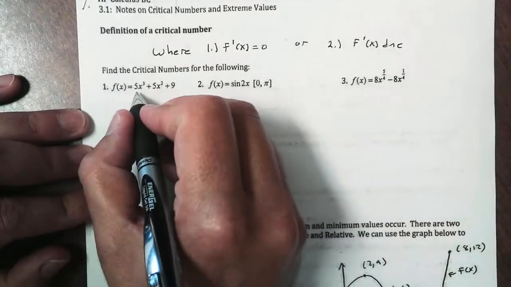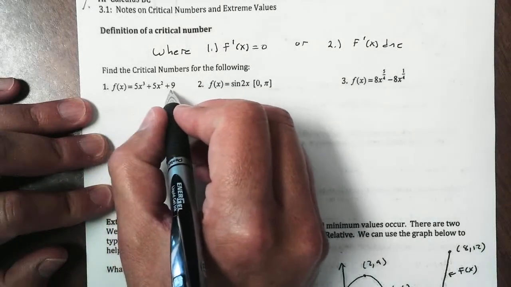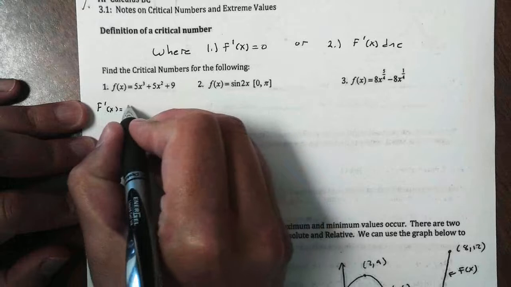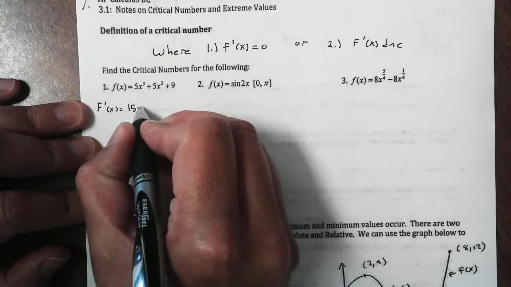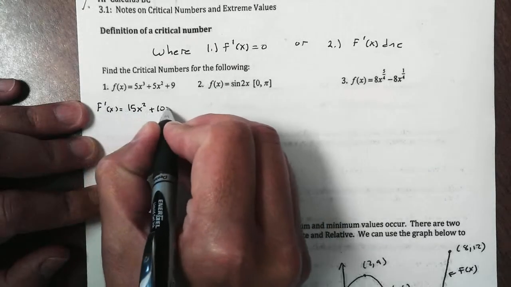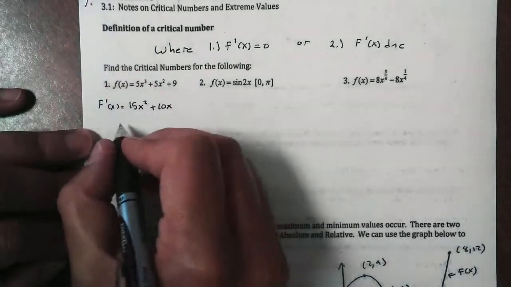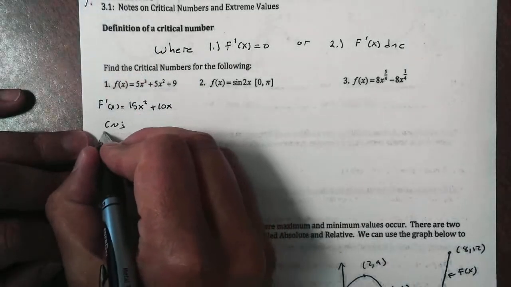We have this function, 5x cubed plus 5x squared plus 10. We're going to take the derivative, and that becomes 15x squared plus 10x. Now, you can get a point for that on the AP, so you better leave it alone. Next, we're going to find the critical numbers. Now, look how I do this.